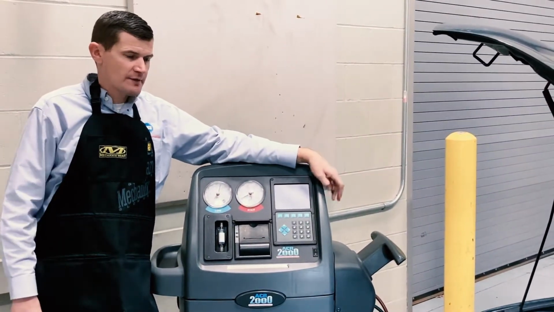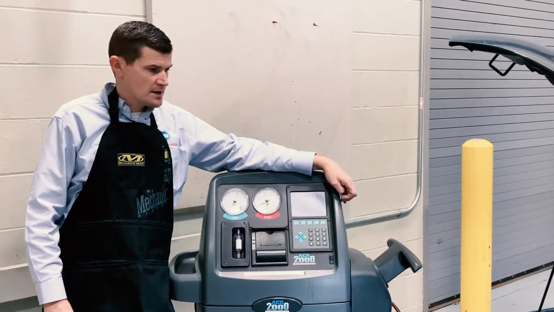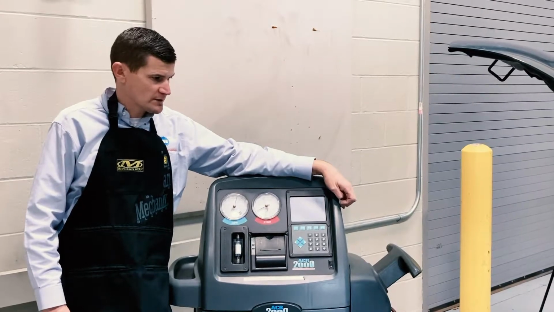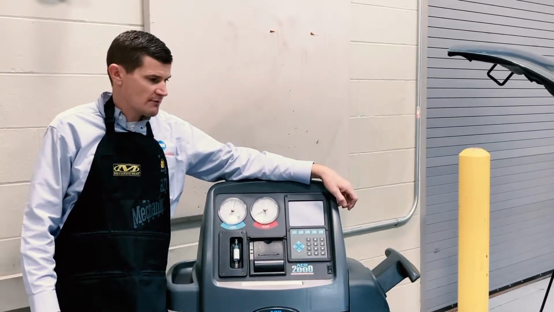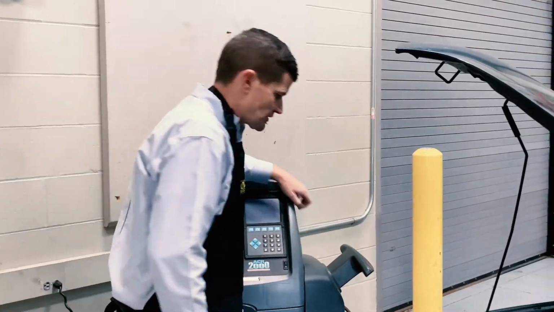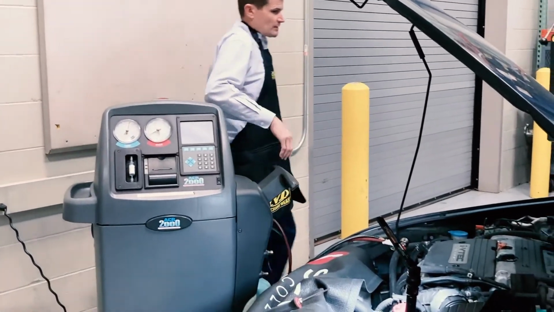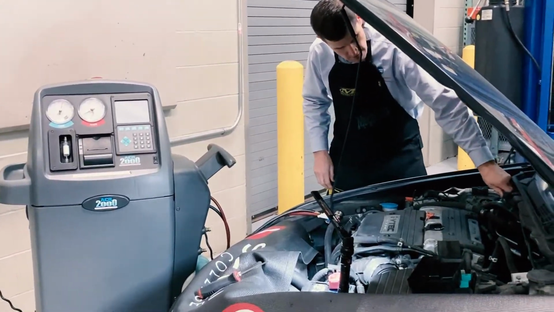The AC system on this vehicle should be functioning correctly. This is a vehicle that has about 200,000 miles. It's a 2006 Honda Accord with a 4-cylinder. So no customer complaint right now, no concerns on it. So we're going to go ahead and connect our low side and high side gauges, and we'll bring the camera around and show you the connection of those right here.